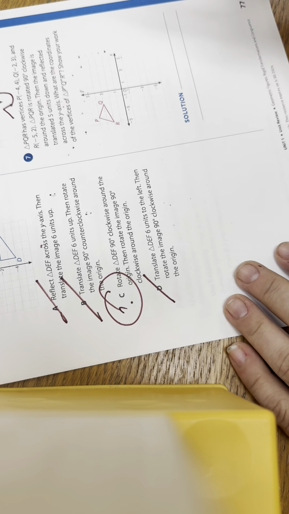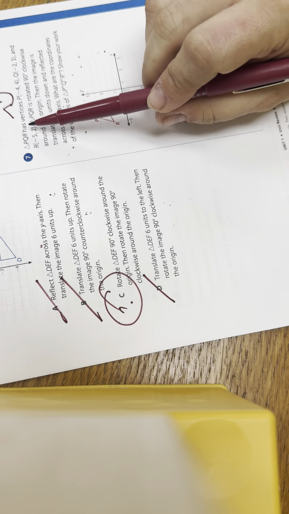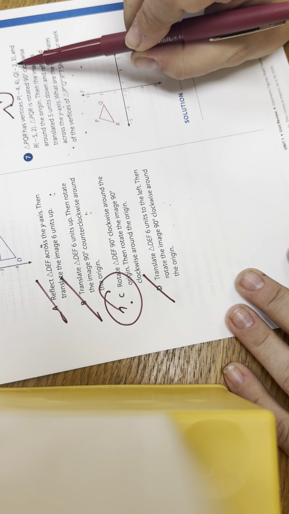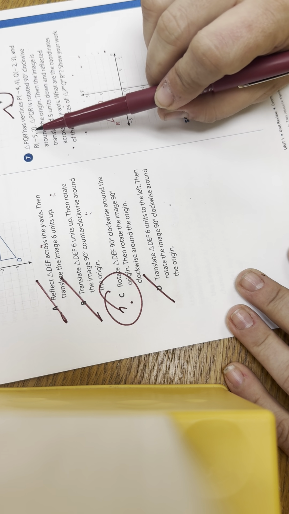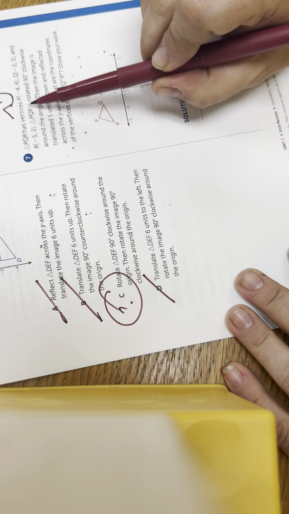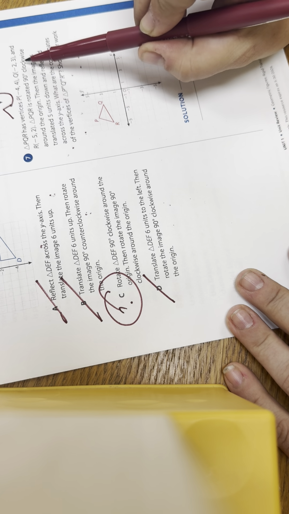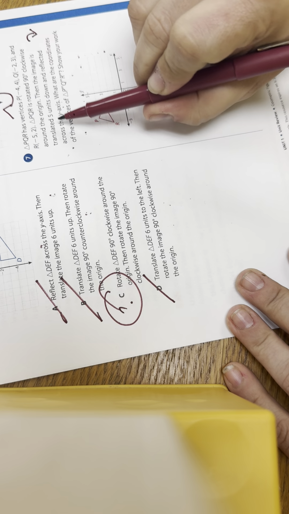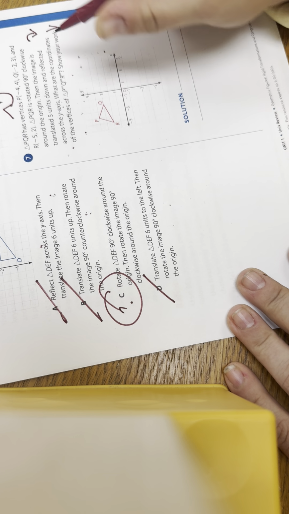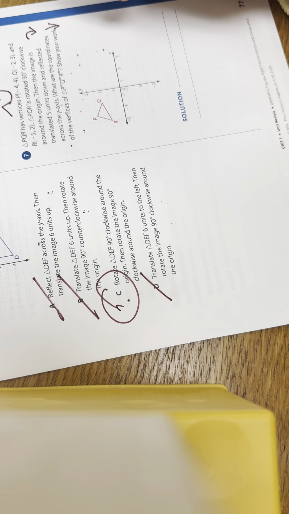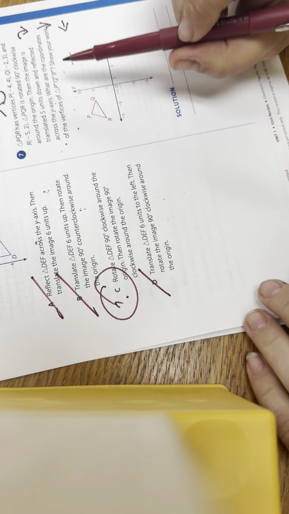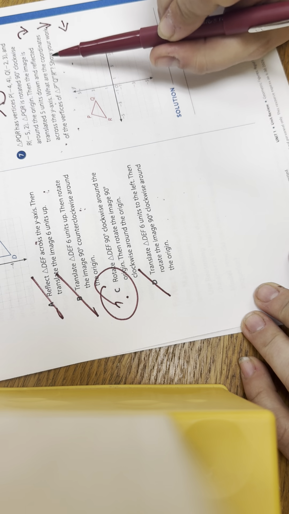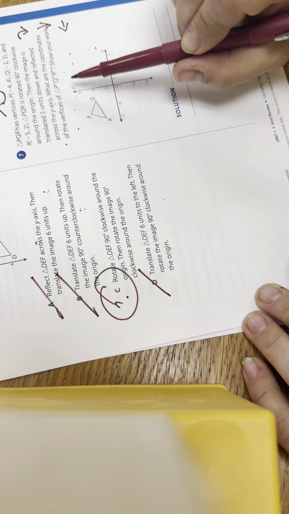Last question. All right, triangle PQR has vertices of P (-4, 4), Q (-2, 3), and R (-5, 2). Triangle PQR is rotated 90 degrees clockwise around the origin, so it's going this way. Then the image is translated 5 units down and reflected across the y-axis. Okay, and then it's going to go that way. What are the coordinates of the vertices P triple prime, Q triple prime, R triple prime?